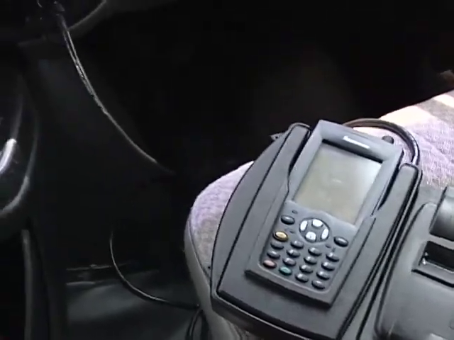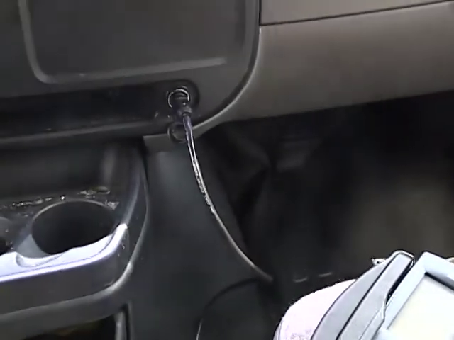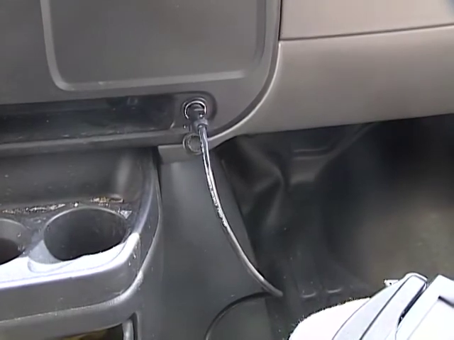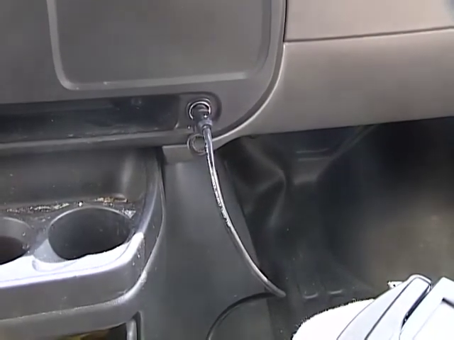As you drive your route, we strongly recommend that you keep the computer docked with the printer and keep the printer plugged into the truck's cigarette lighter or DC power port. This will ensure that the computer remains charged throughout the day.